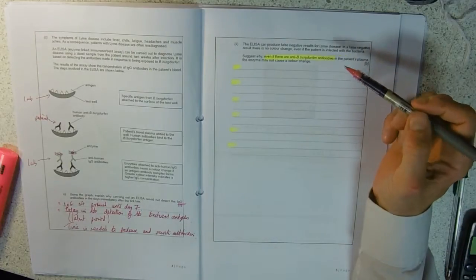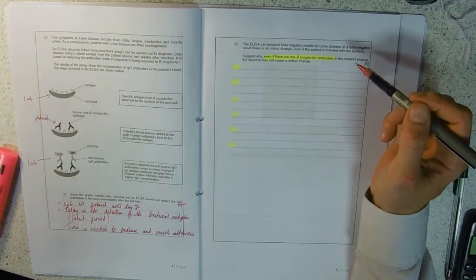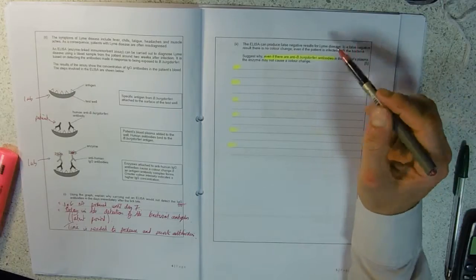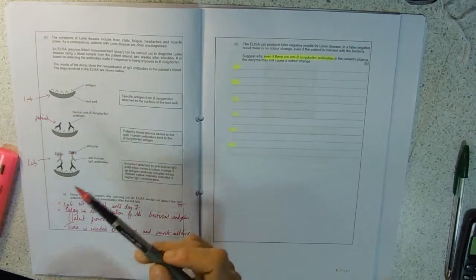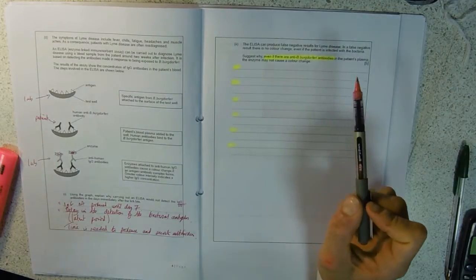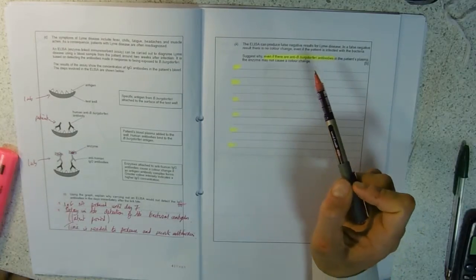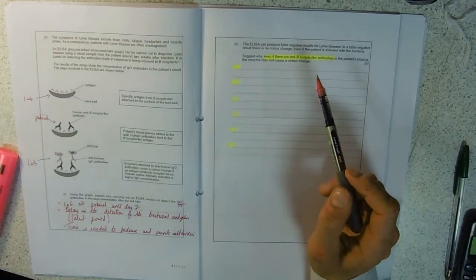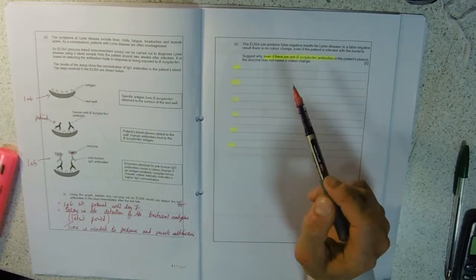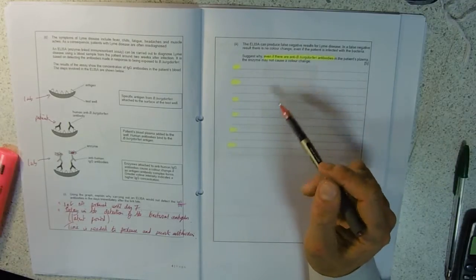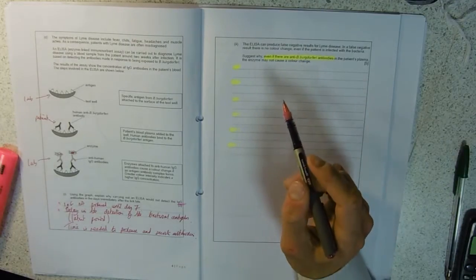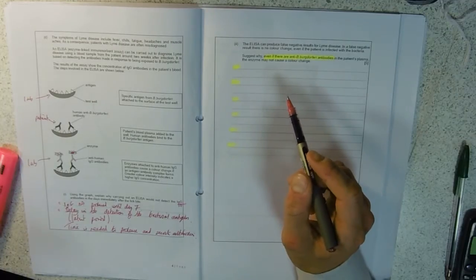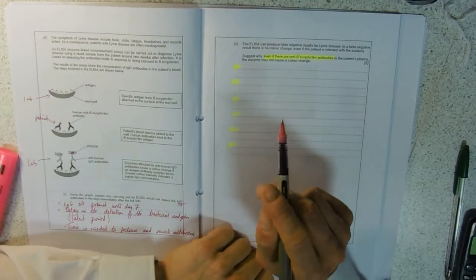Part 2. The ELISA can produce false negative results for Lyme disease. So there's no colour change even if this patient is infected with the bacterium. So a range of answers here, and AO3 really, for 3 of these are kind of having to come up with some deep thought.